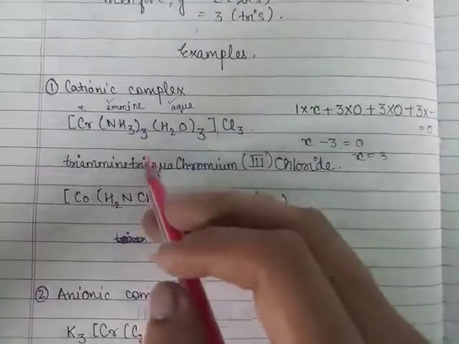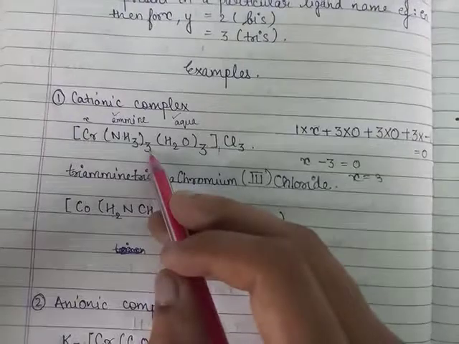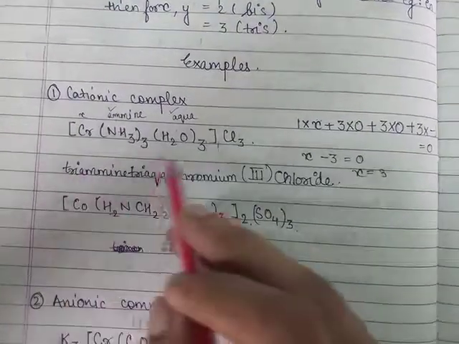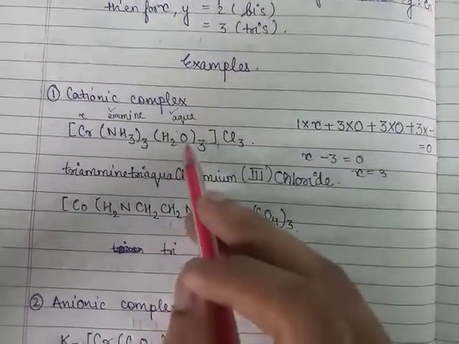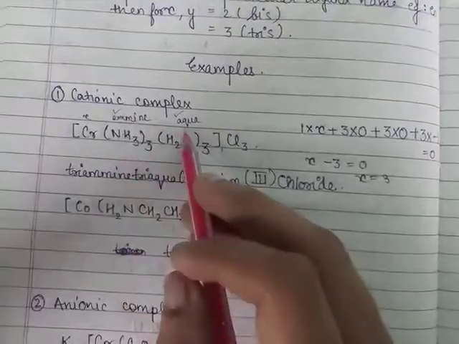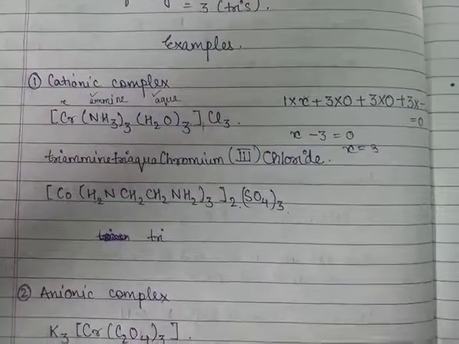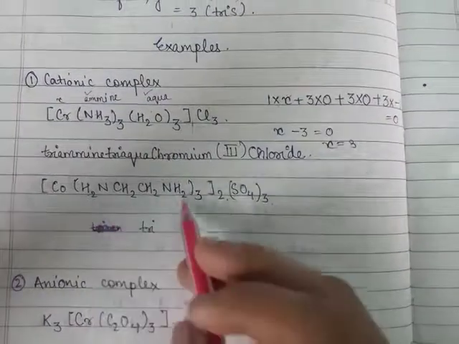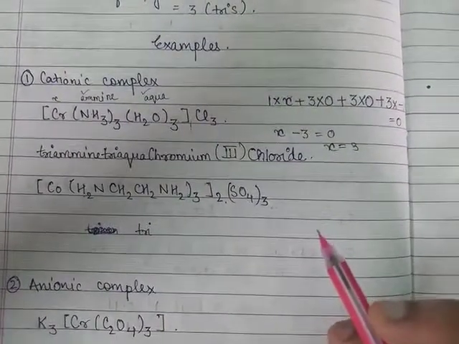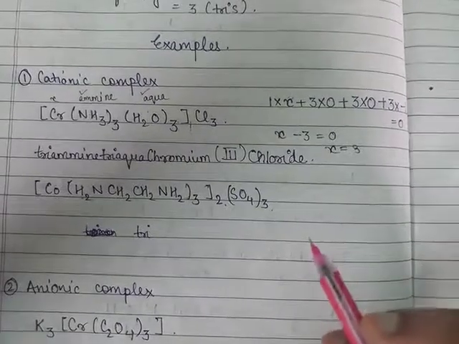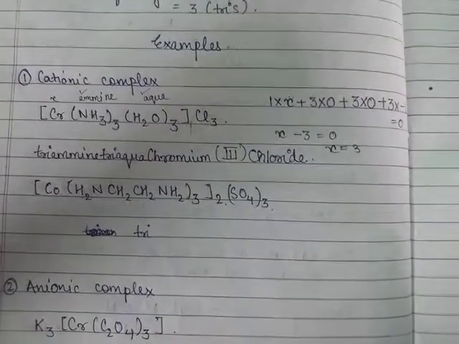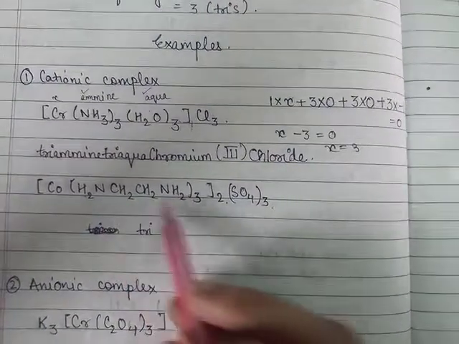Like over here, when we saw this example, we easily wrote tri over here, because H2O and NH3 have names aqua and ammine, which do not have di and tri in their name already. But when we have a look at the name, this is ethane 1,2-diamine or ethylene diamine. You can hear the word di, so that di is already present in its name.